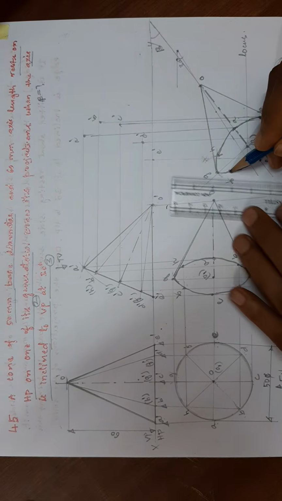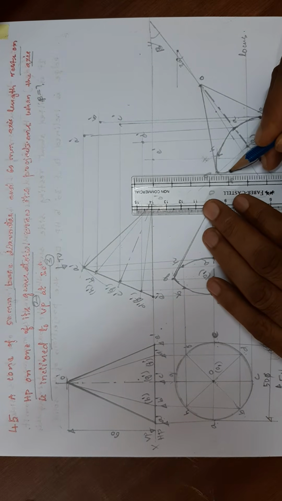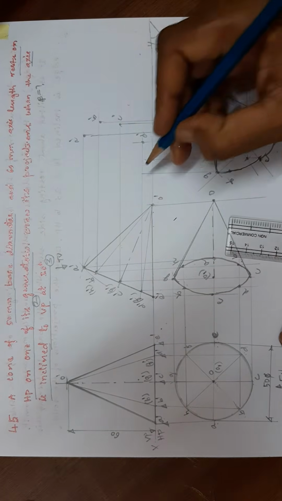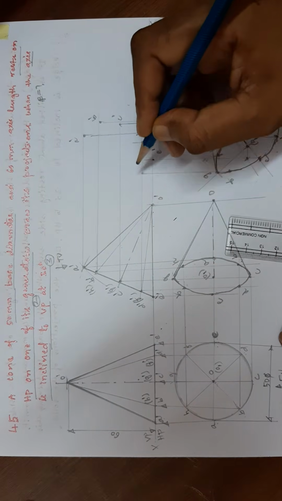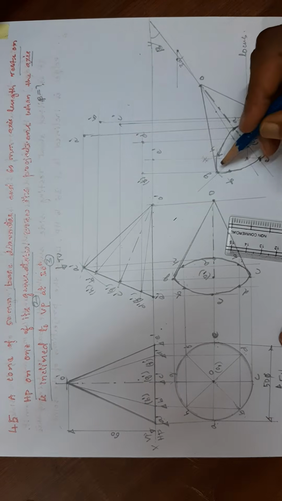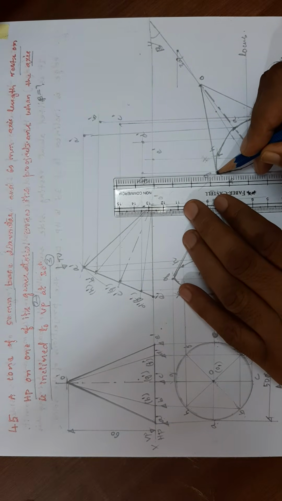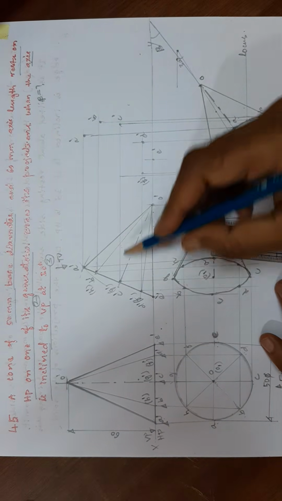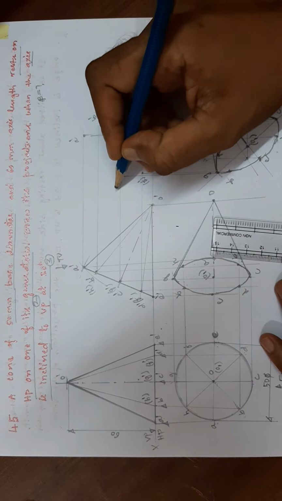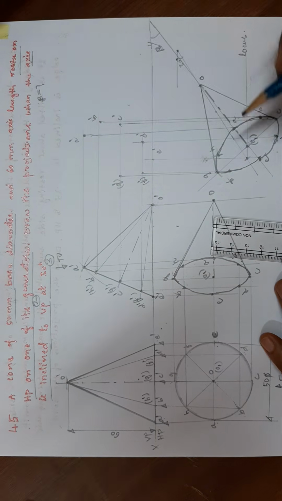Then vertical projector line from F, horizontal projector line from F. Now this point is F dash in the bracket. Next vertical projector line from G, horizontal projector line from G. This point is G dash in the bracket.